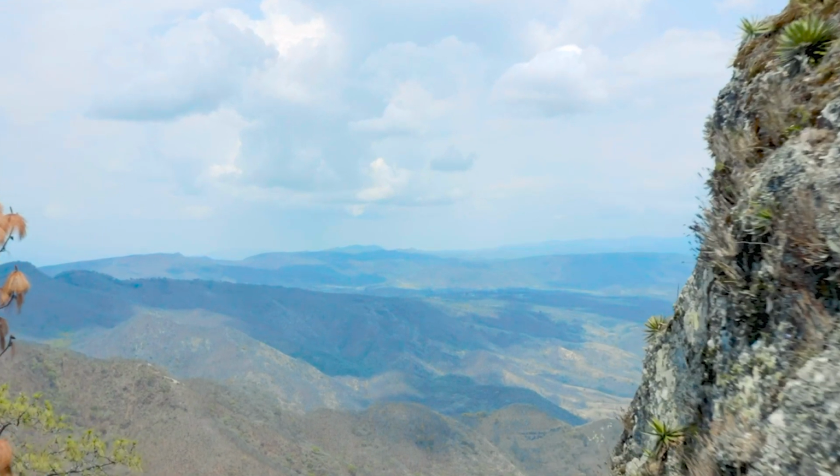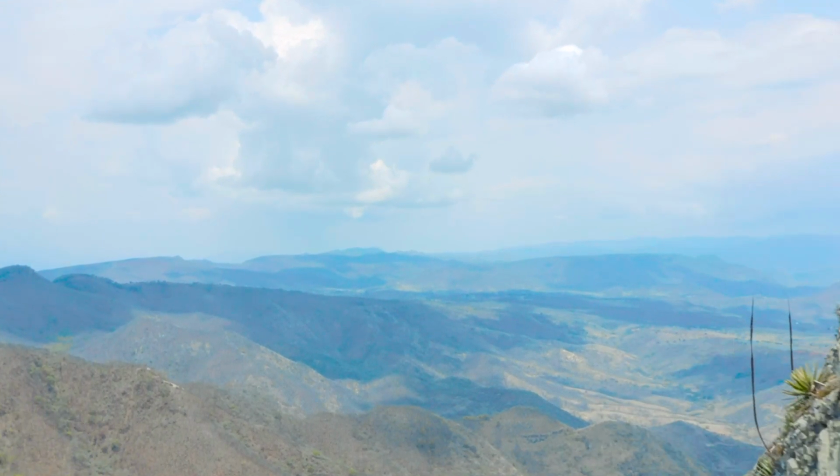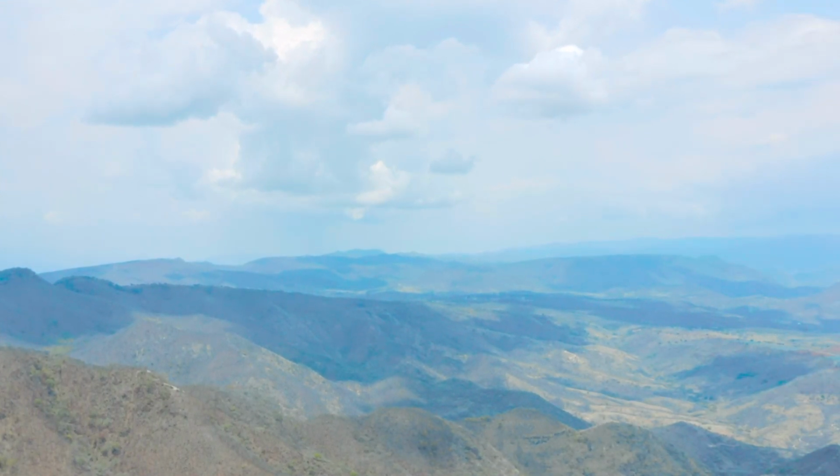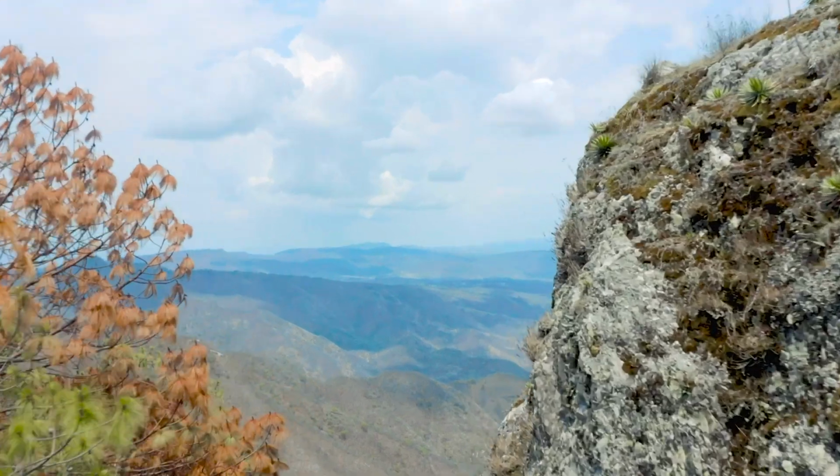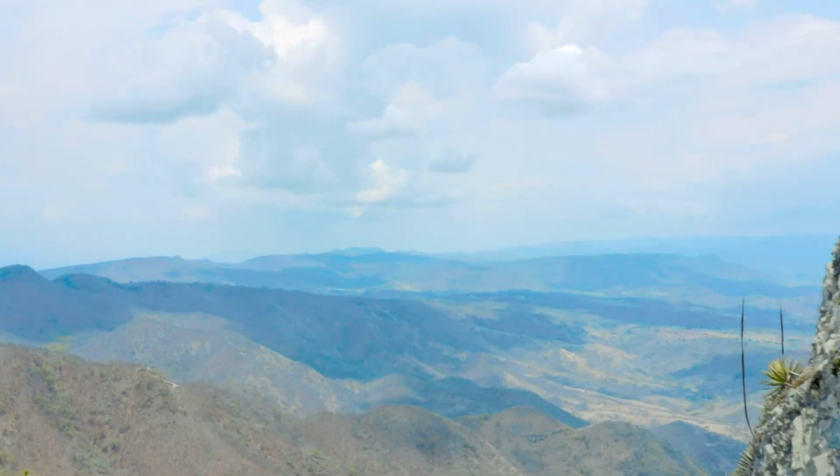So this regular drone shot is a really good shot, but zooming in like that in the center of the clip really helps to draw the viewer in and focus them on the best part of the clip, which is the incredible view. The next change we can make to this shot is to speed up the zooming in effect.